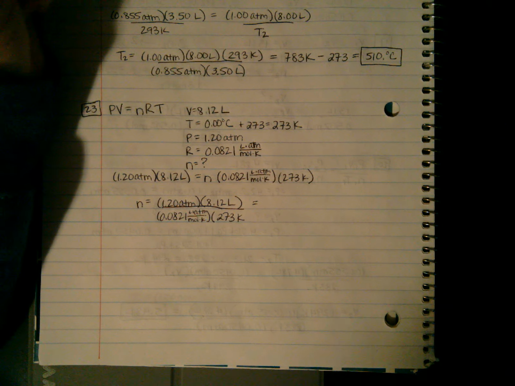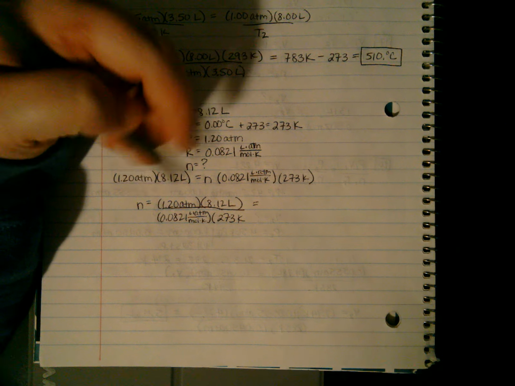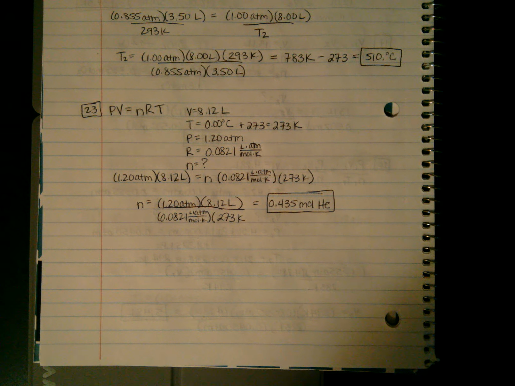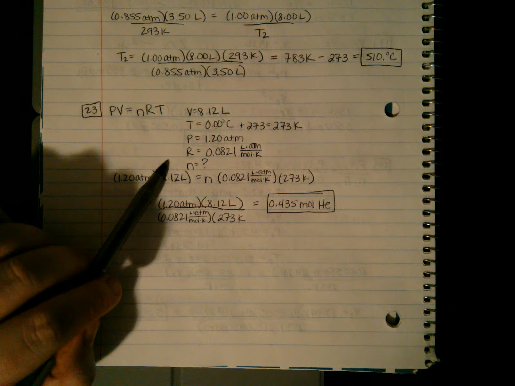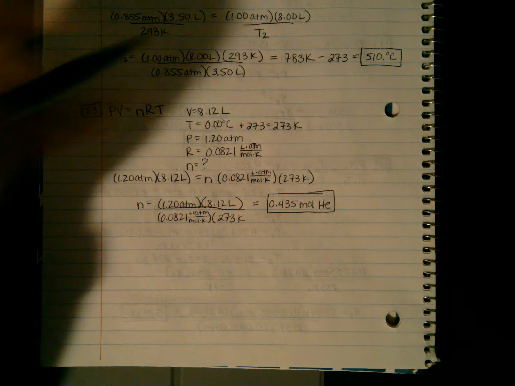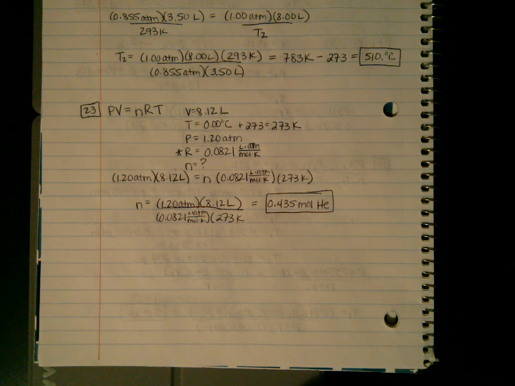When you crunch these numbers, the amount of gas present is 0.435 moles of helium gas. So these are pretty straightforward. The biggest things to remember here: nothing's changing, and you do need to memorize this universal gas constant R.